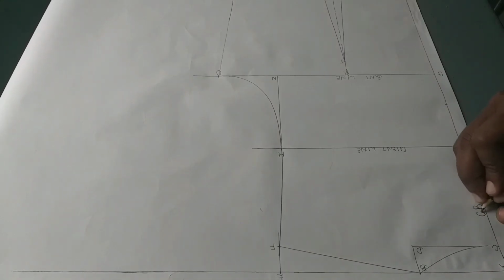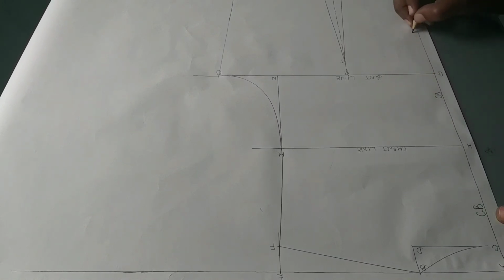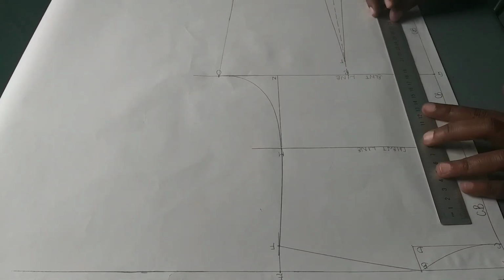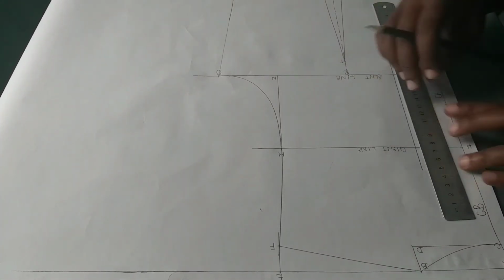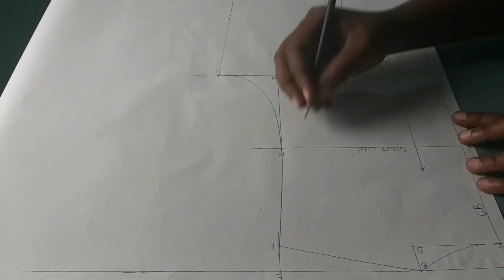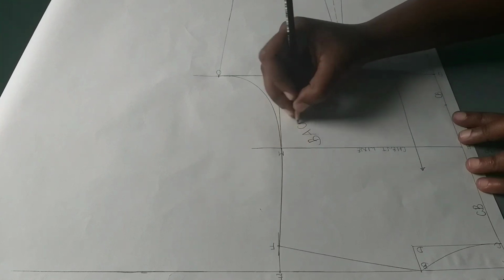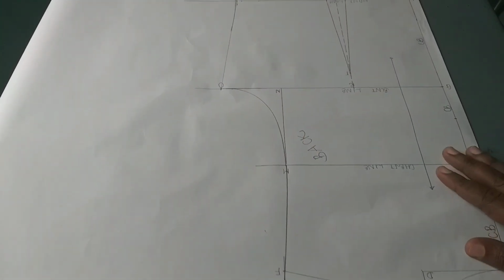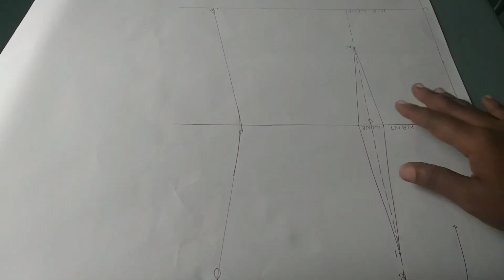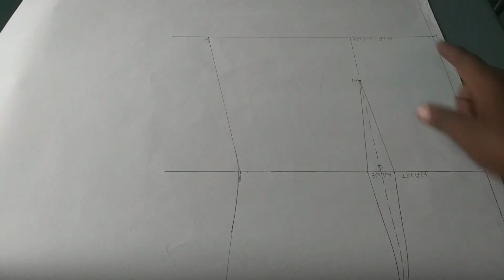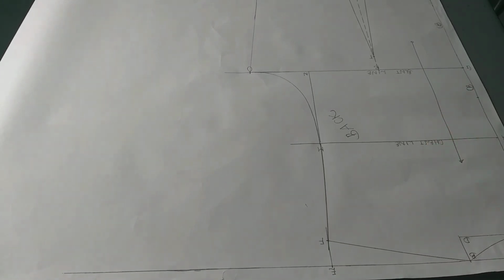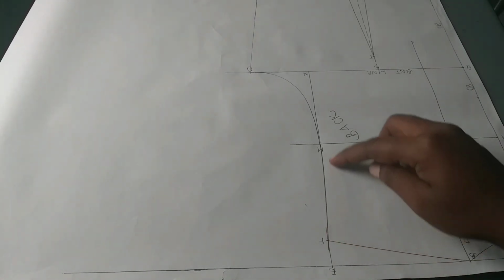Now label the center back. Show the direction of the grain line. And since this is our back bodice pattern, label it as back. Here is your pattern from the neck, the bust, the waist, up to the hip line. With your scissors now start to cut your pattern.